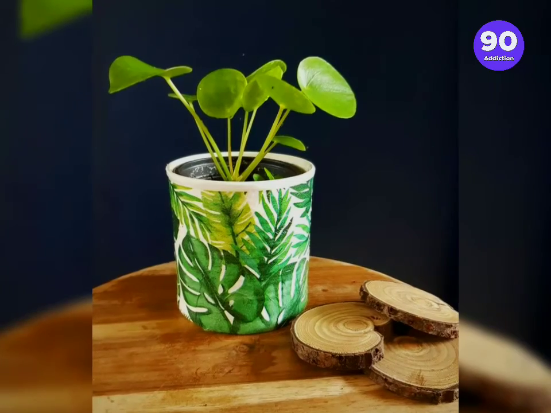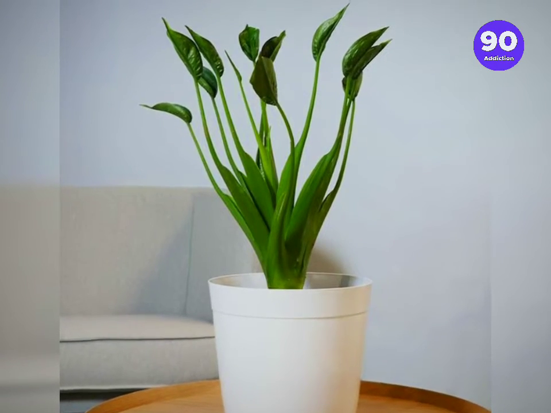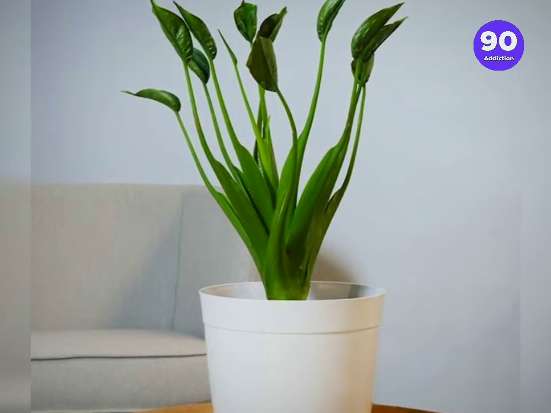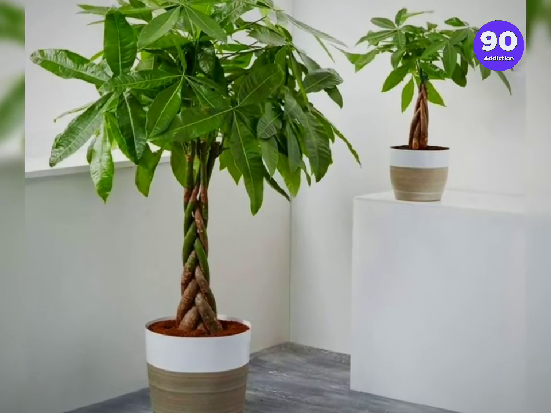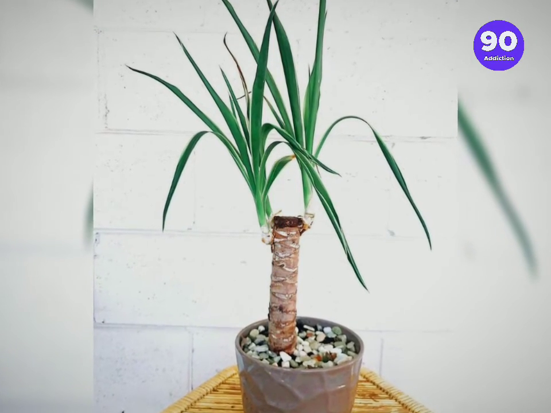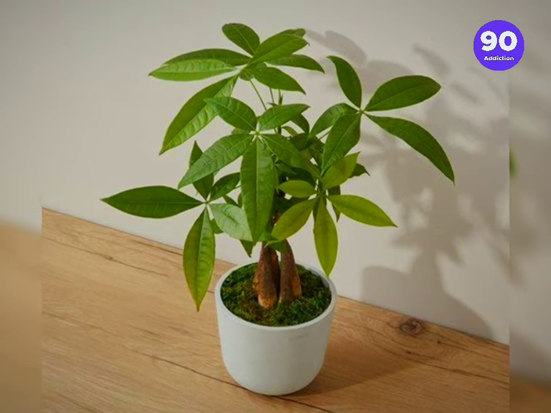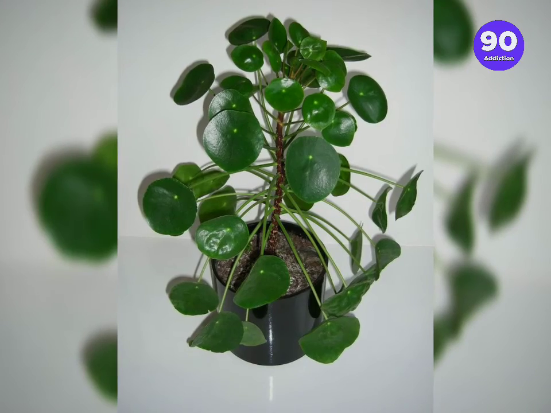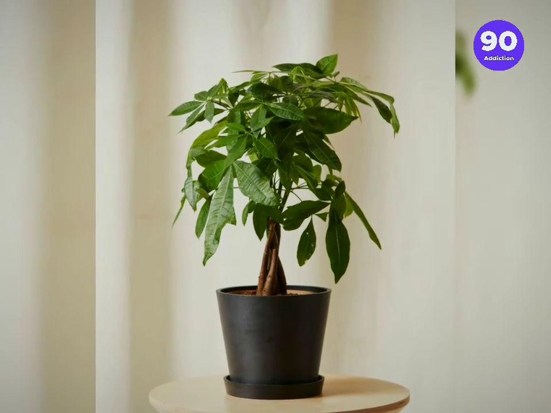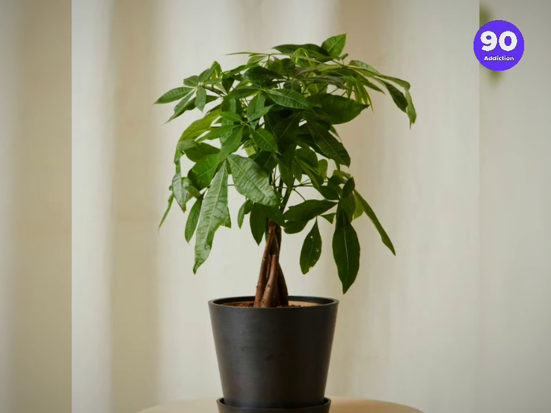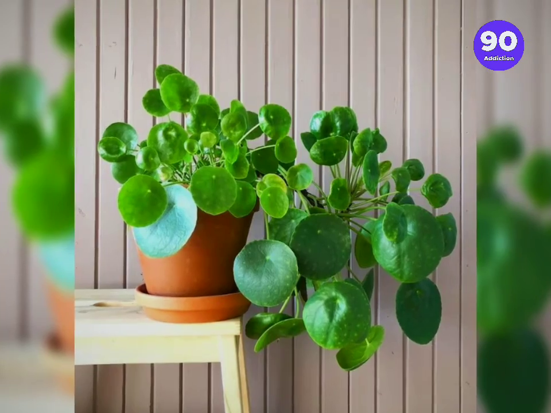Number three is propagation. Money plants are easy to propagate. They can be propagated through stem cuttings. Simply cut a healthy stem with at least 2 or 3 leaves and place it in water or a well-draining potting mix, and roots will develop, and you can transfer the cutting to a pot. Remember that while money plants are relatively resilient, they still require some care.